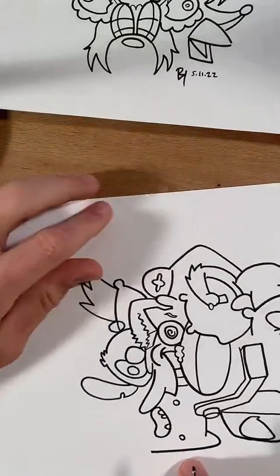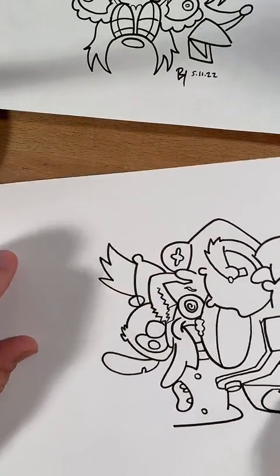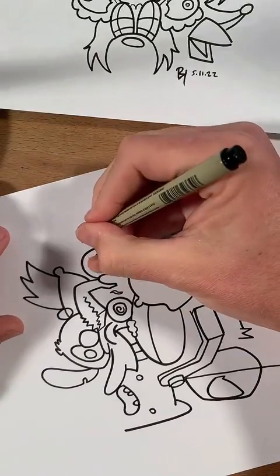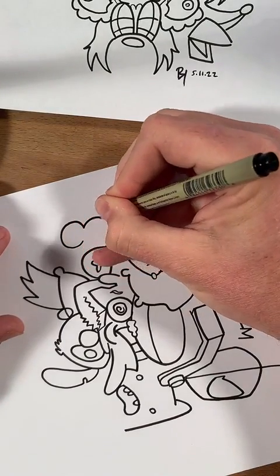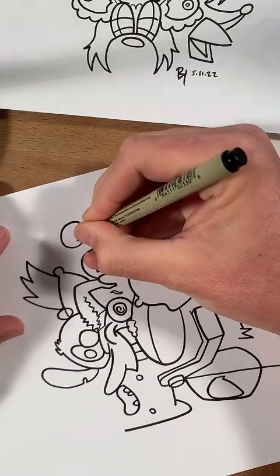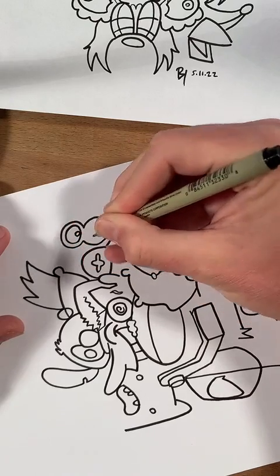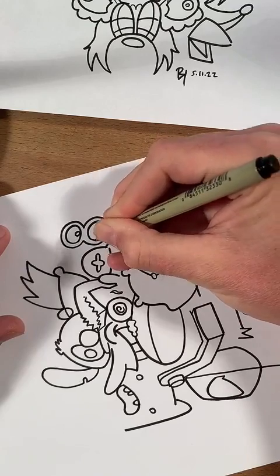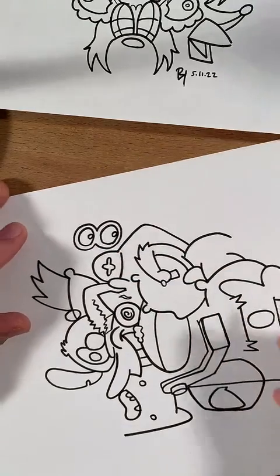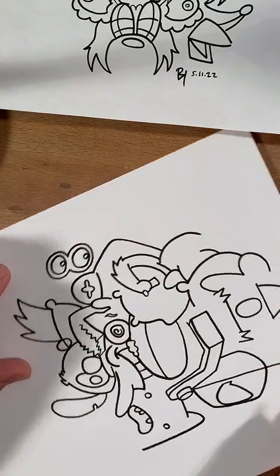Okay, I'm gonna turn it this way. Try and draw something on it this way. Rigby, yeah. Mordecai is the bird. Rigby is the raccoon. Okay, One Piece Luffy.